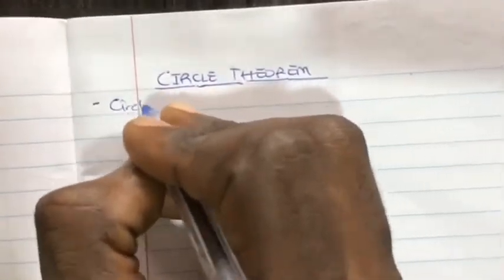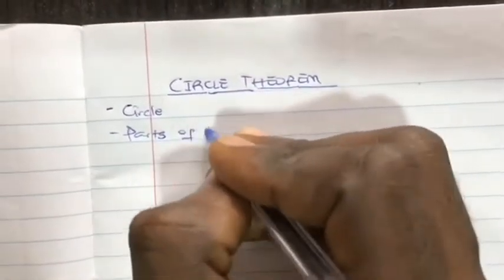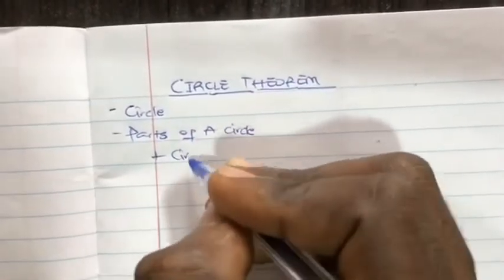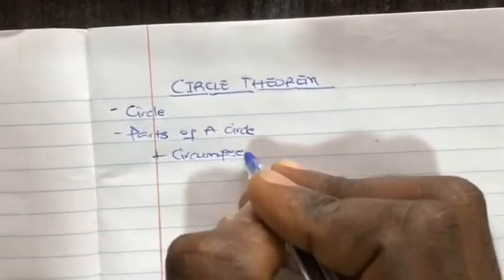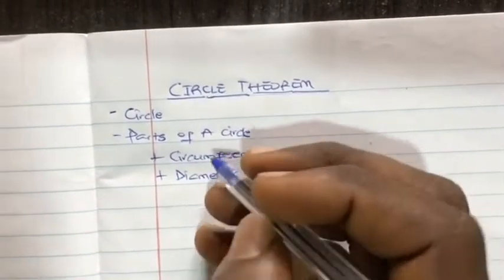Today we are going to talk about what a circle is, and then we're going to discuss the parts of a circle. We're referring to the circumference, the diameter, and the radius.